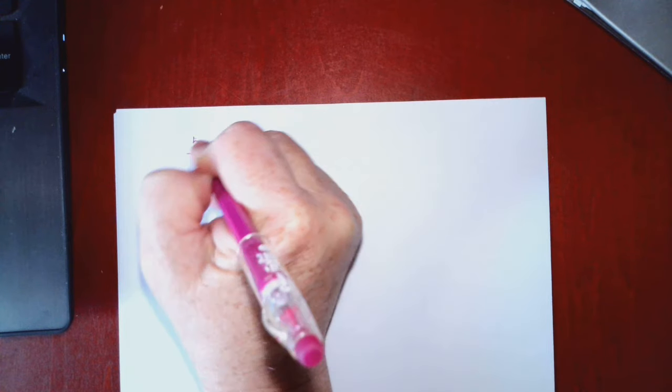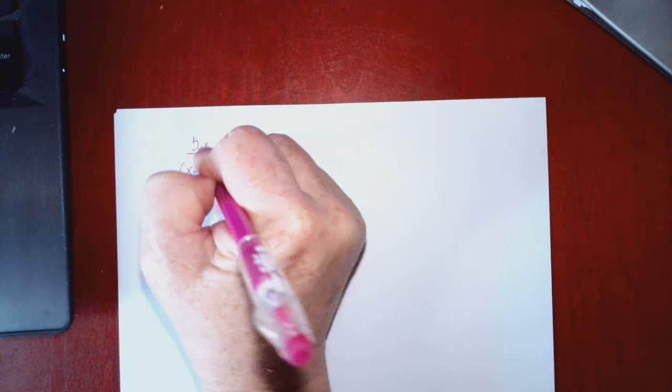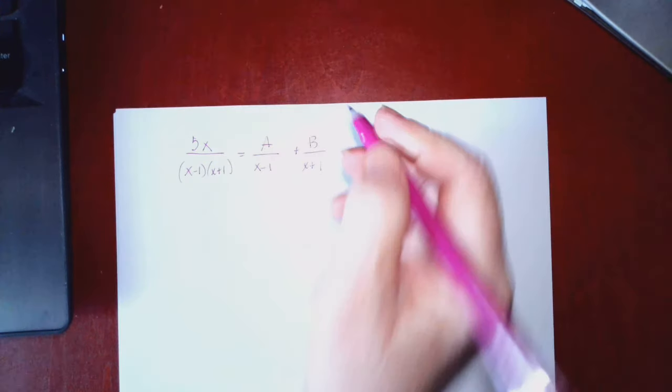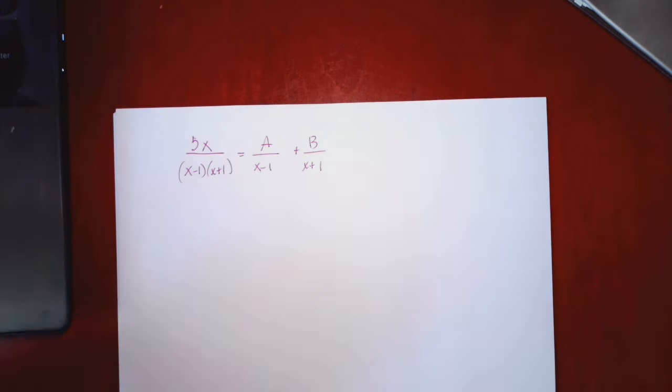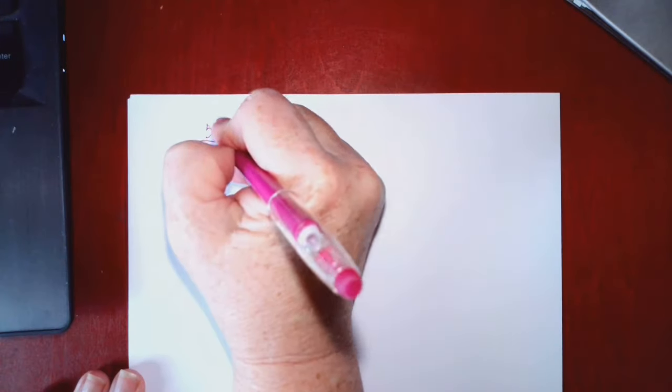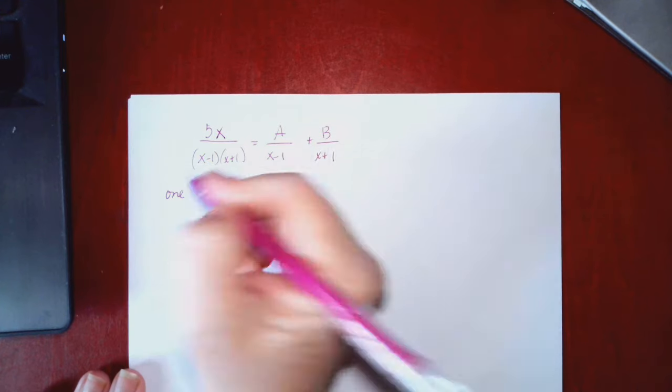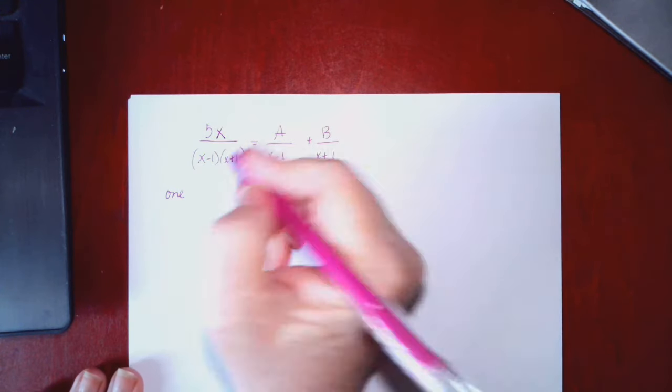All right, so my goal is to take this equation and solve for A and B. Now, one method that will always do that is what we call equating the coefficients.